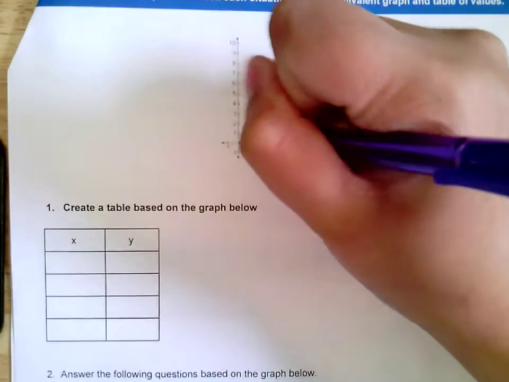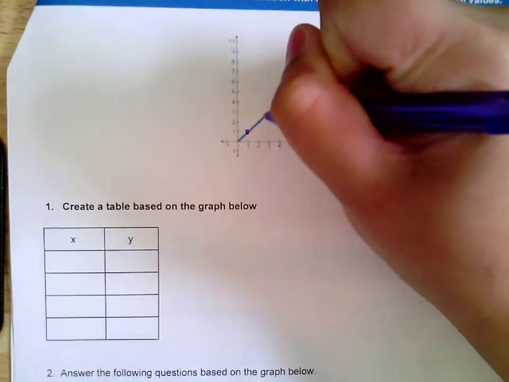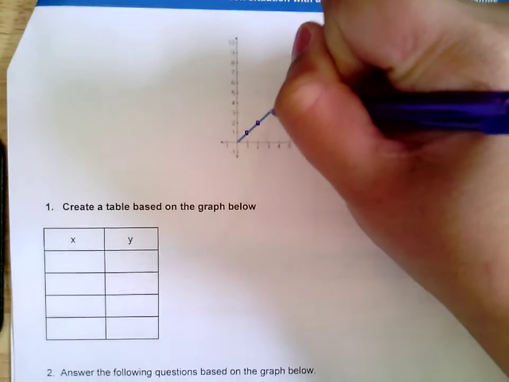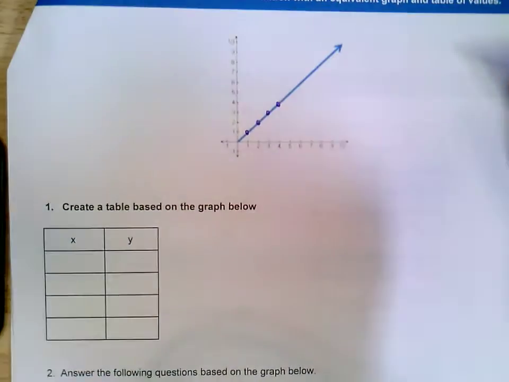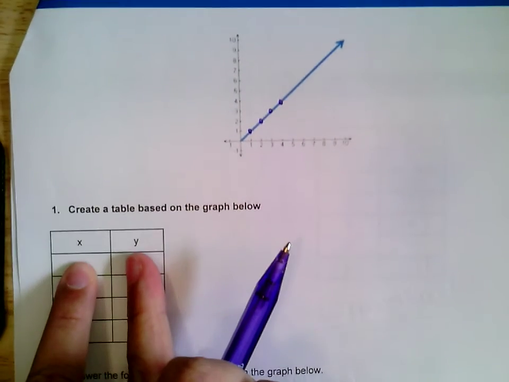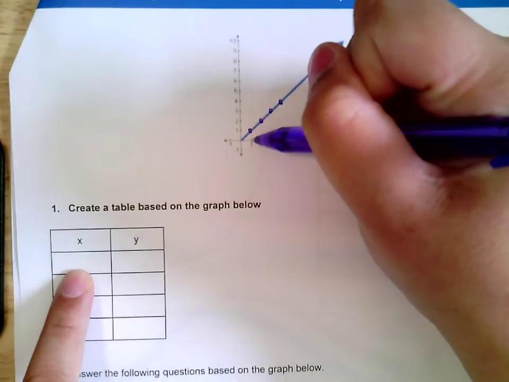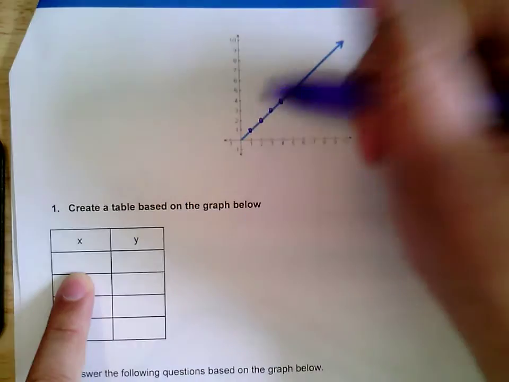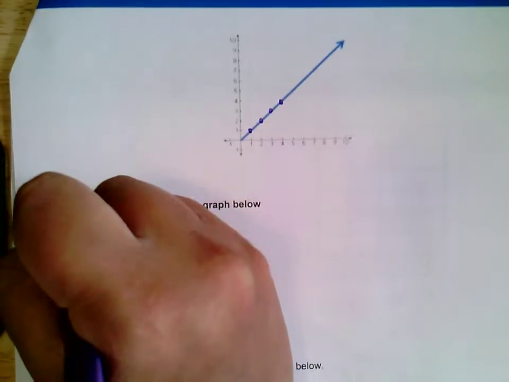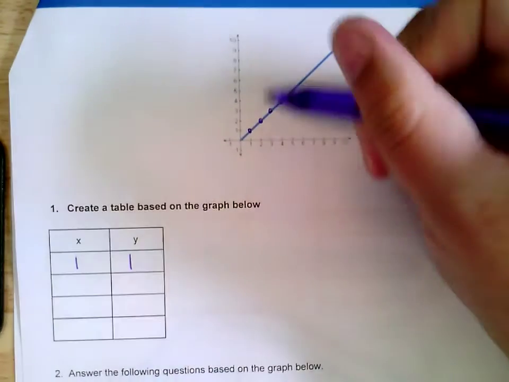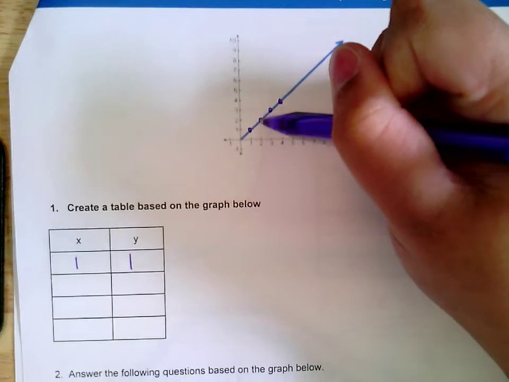So let's start. We have 1 point here, 1 point here, 1 point here, 1 point here. So we have our XY table. This is a pretty simple graph. This is 1, 1. If you look at this next point, this is 2, 2.